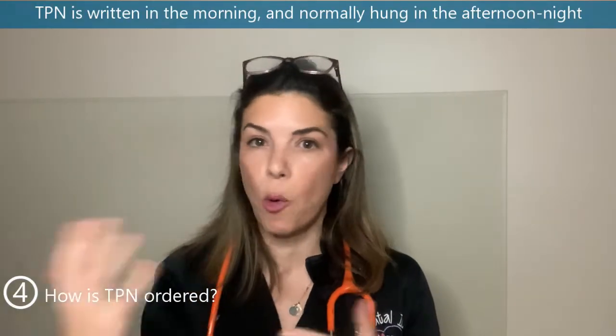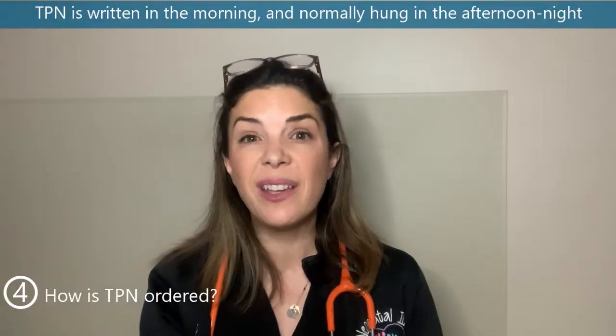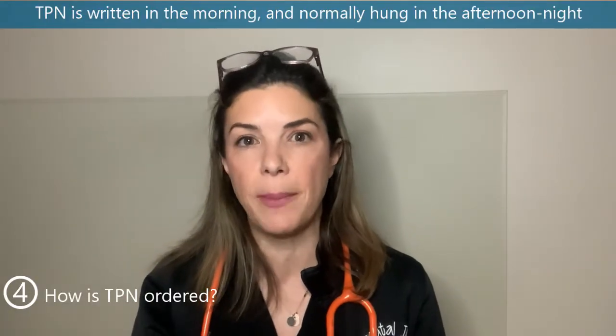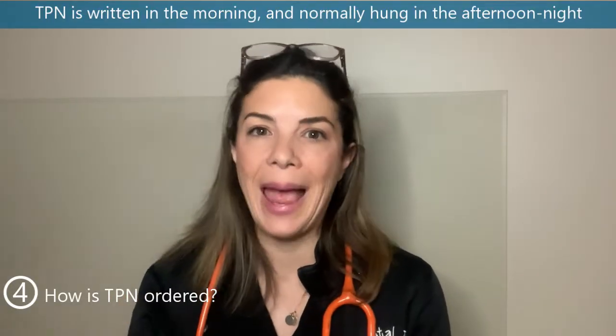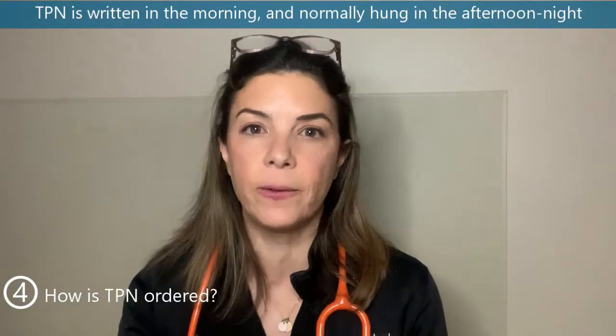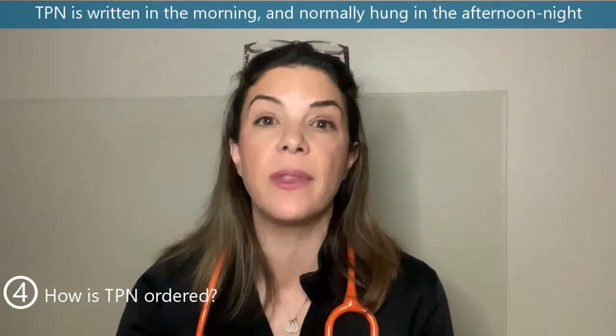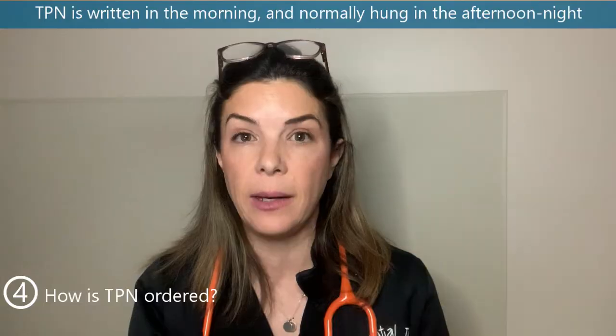Another complication with writing for TPN is that we normally write for it in the morning, as soon as the morning labs have come back. And because it's a really complicated thing to make, normally we can't hang the TPN until at least the afternoon. Sometimes the evening, sometimes the night shift is hanging the TPN. So often the baby's status will have changed from the time that we've written the TPN to when the TPN is being hung. And sometimes we can't even hang that TPN that was originally written for.